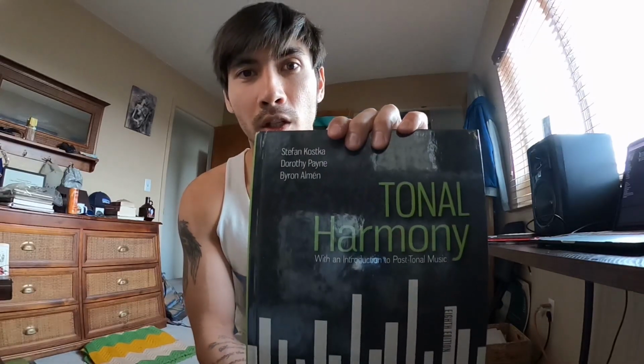This is a great book that I used in college. It's called Tonal Harmony, although there are many books out there that you can get just a basic foundation for music theory if you're interested in that. One of the first things I want to go over is the circle of fifths.